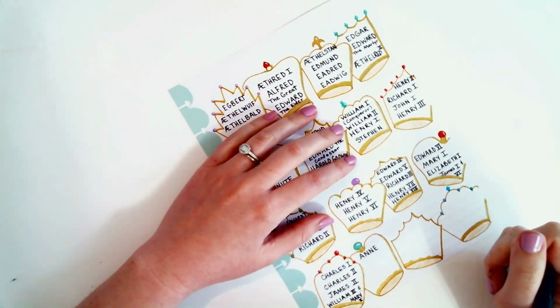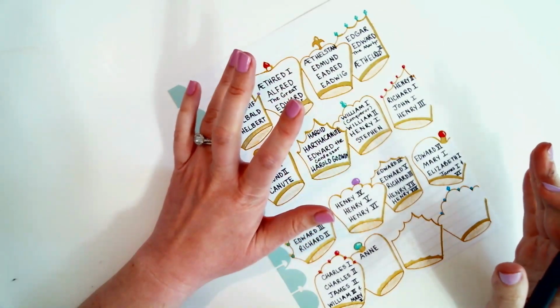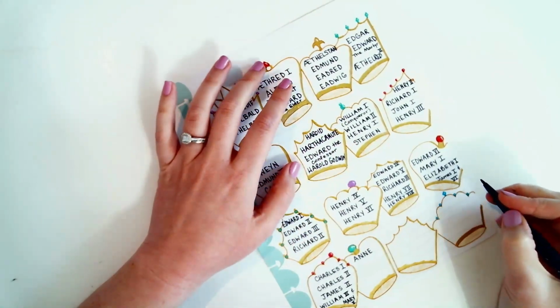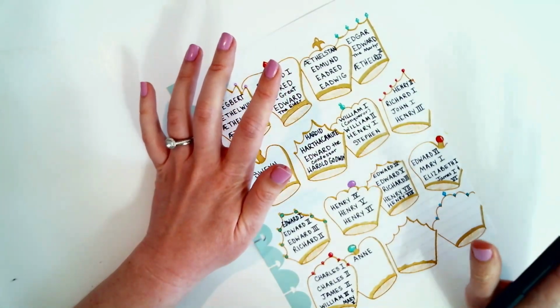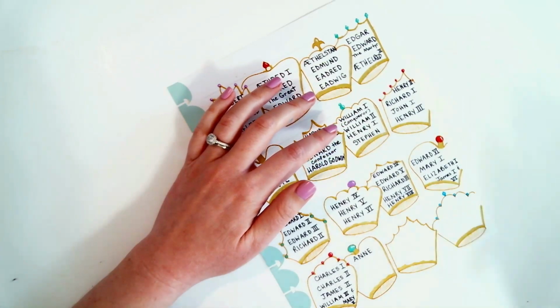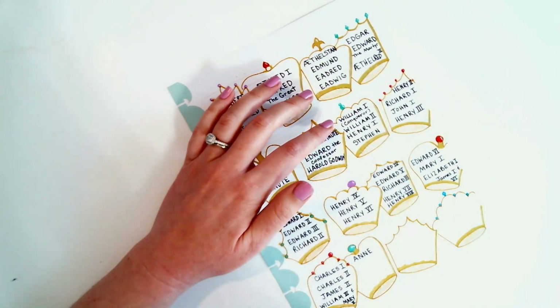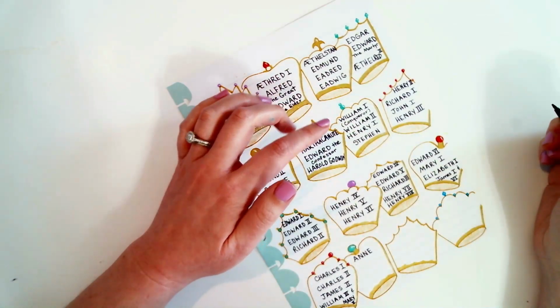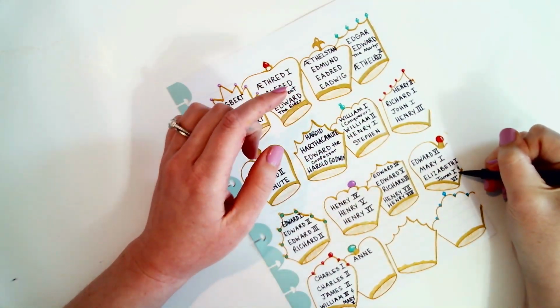So after Anne's death, the succession went to the nearest Protestant relative of the Stuart line. The Stuarts began here, and they had to skip over a bunch of Catholics. So the next Protestant in line was Sophia, who lived in Hanover, and she was the daughter of James I's only daughter.